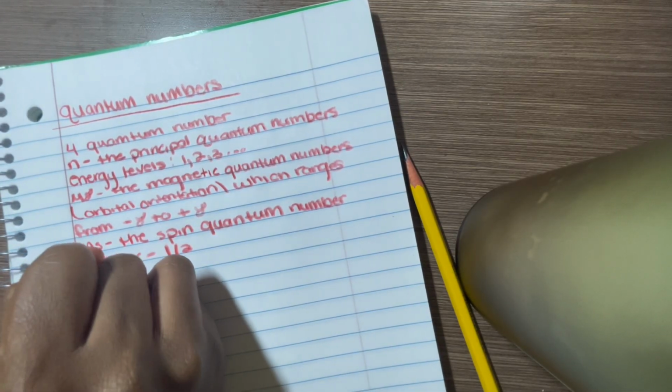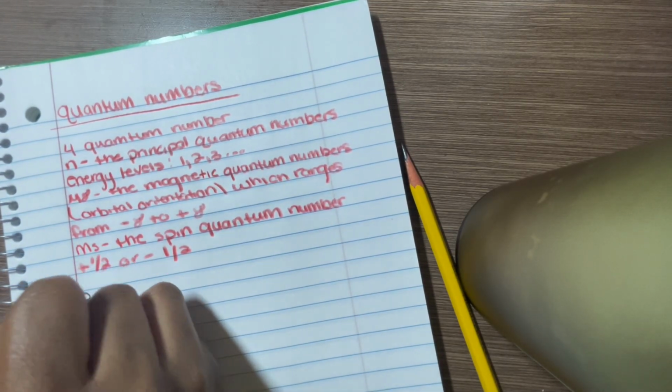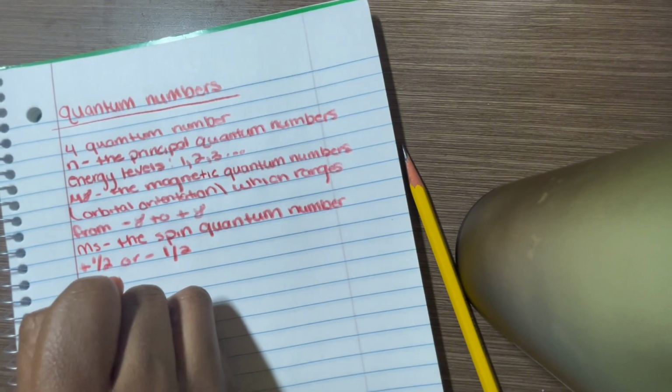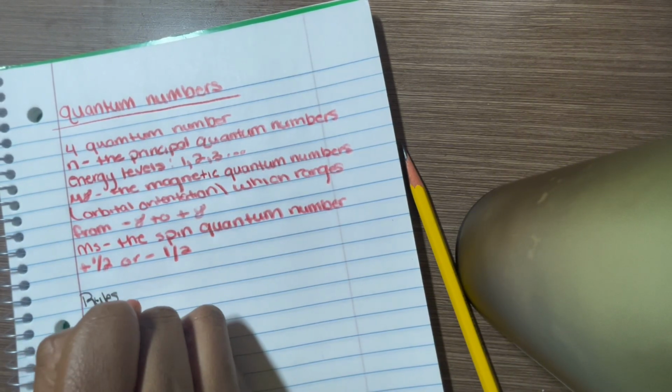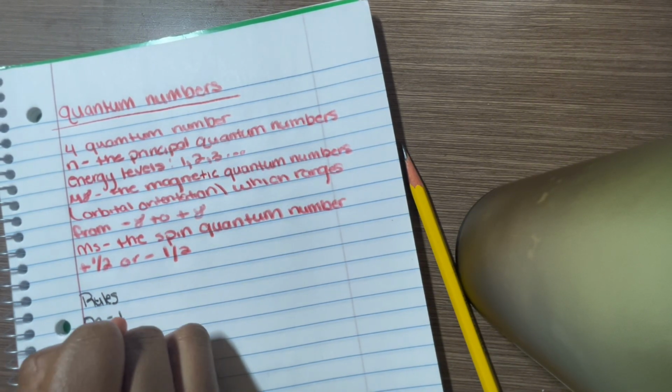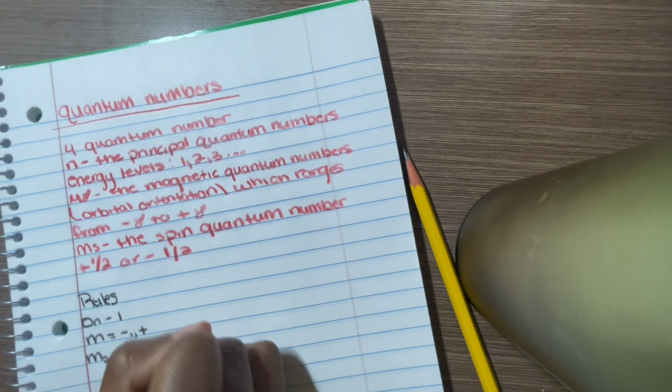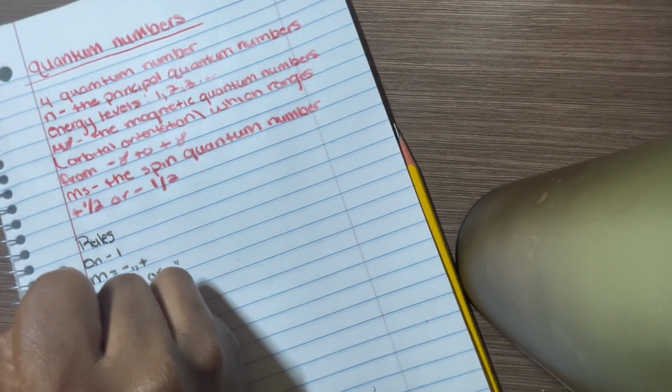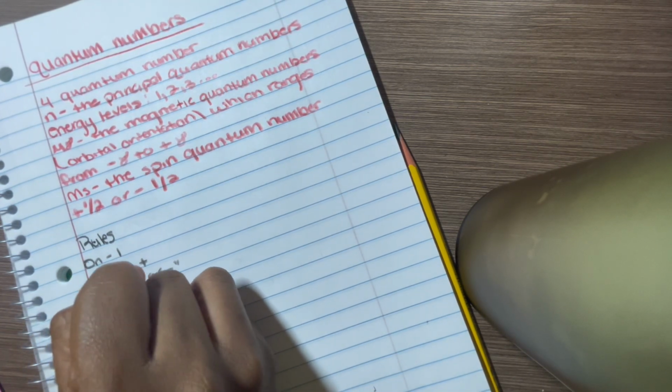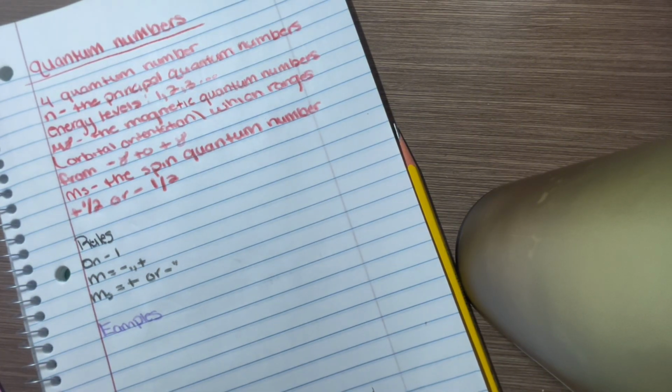The rules are: n is 1, 2, 3, and so on; m ranges from negative l to positive l; ms equals positive or negative 1/2. Now on to some examples.